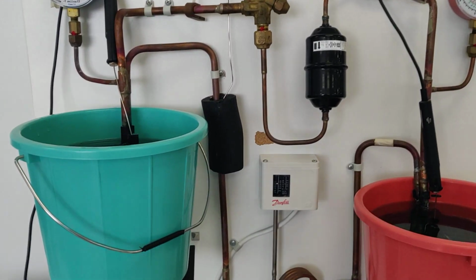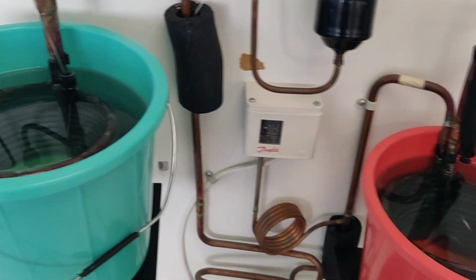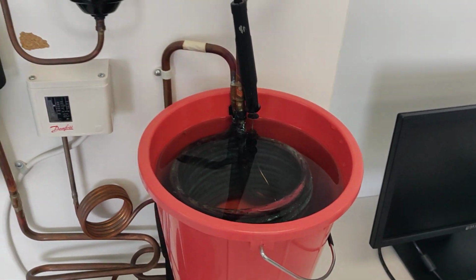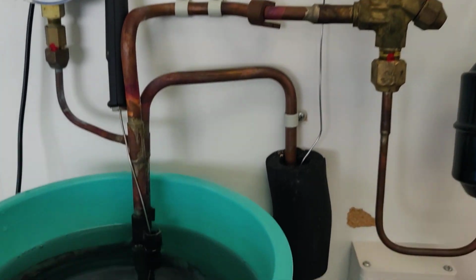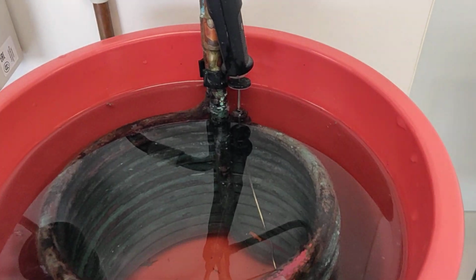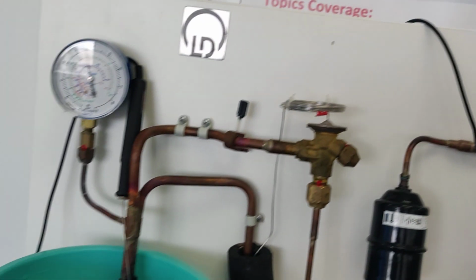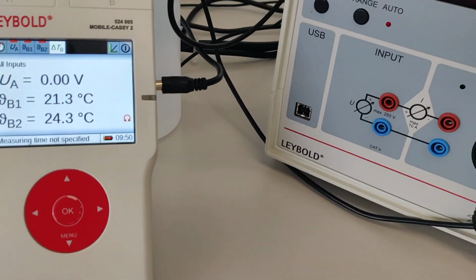So we have two buckets filled with water. One side we have cooling effect, the other side we have heating effect. We are trying to measure these temperatures with the help of a thermocouple sensor dipped in water here, another thermocouple sensor dipped in water here, and connected to a digital display to read the temperatures.